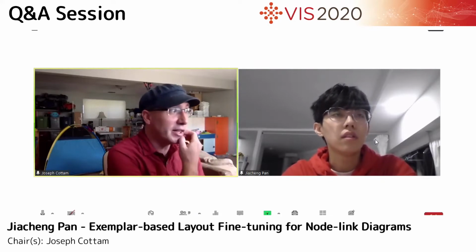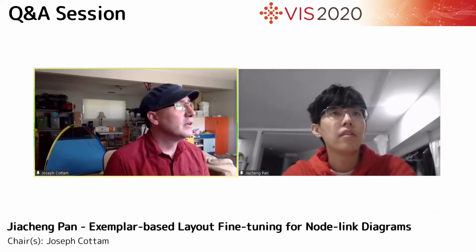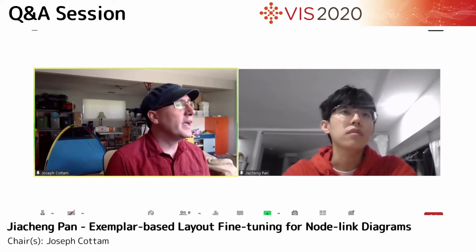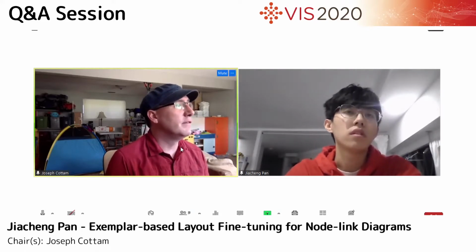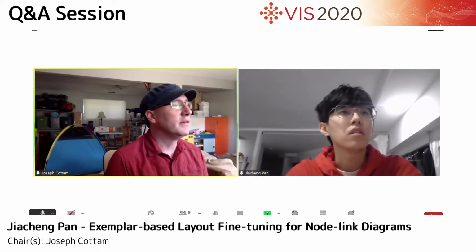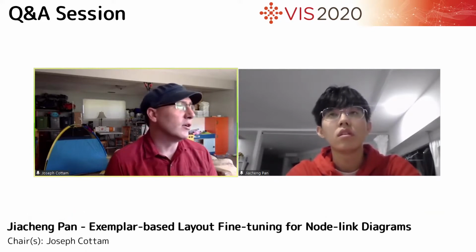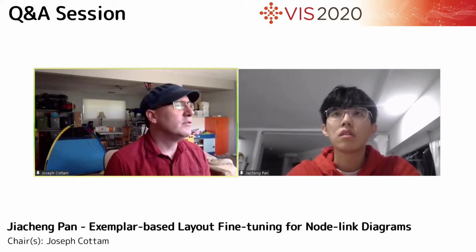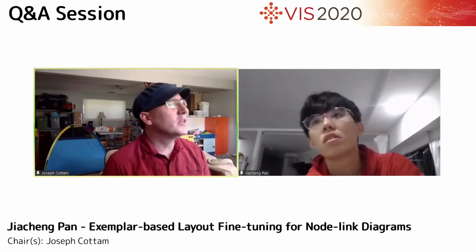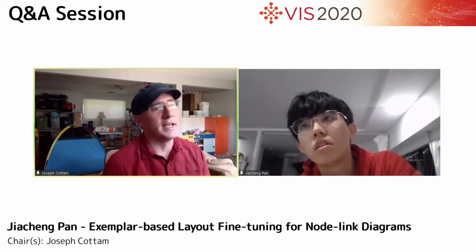There's already one question there. It says, selecting groups of nodes may have different neighboring structures, even though they are in the same motif. This may cause a new problem for the new layout after the tuning, overlapping with neighbors. What do you think of this situation? How would you deal with that?